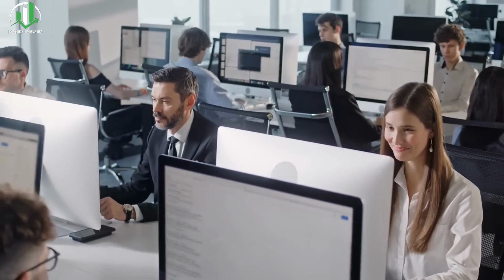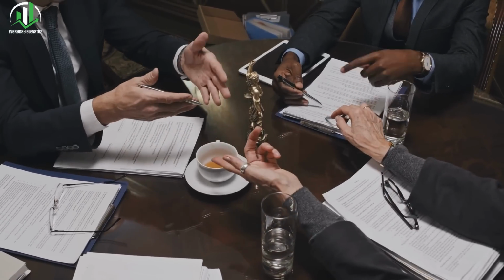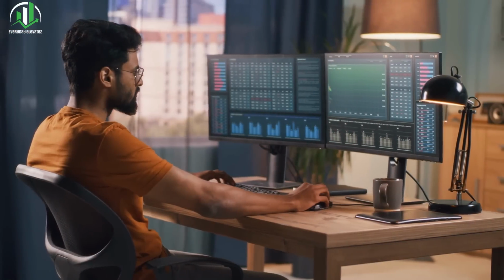By following these steps, you can build a diversified and balanced investment portfolio tailored to your financial goals and risk tolerance for 2024 and beyond.